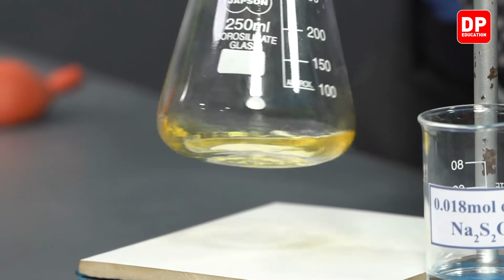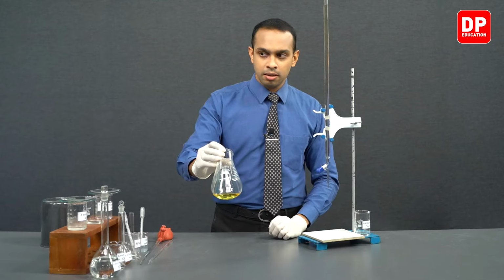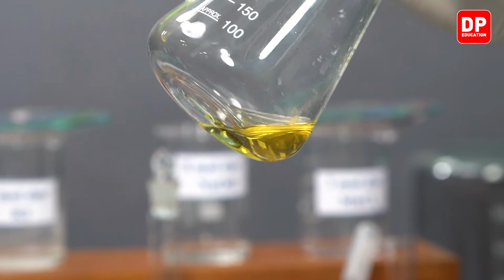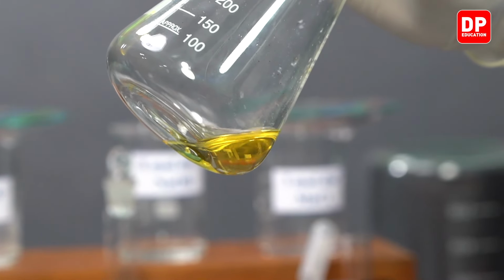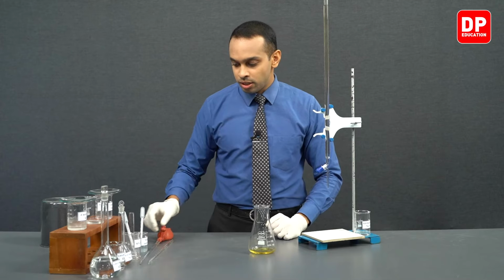Now students, at this point you can see the color of the solution has turned to a light yellow color or a pale yellow color. At this point you can proceed to add the starch indicator. So we are going to add the starch indicator.